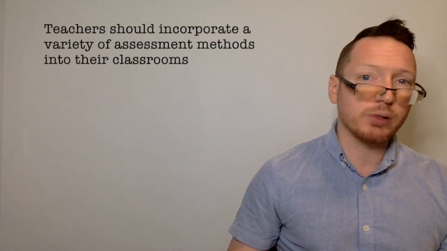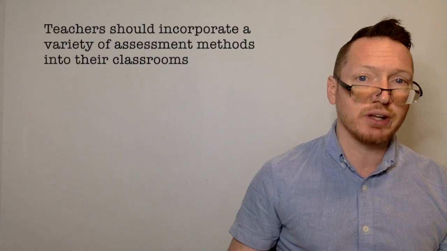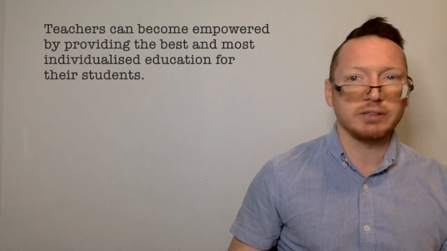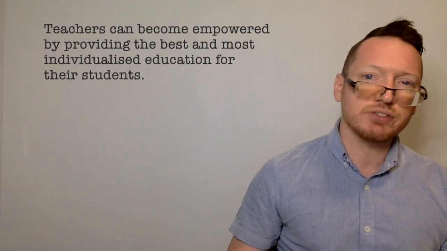In order to fairly and adequately assess learner progress and growth, teachers should incorporate a variety of assessment methods in their classrooms. Students need and deserve lessons that respond appropriately to the way that they are developing in the classroom, and the way that can be implemented is through varied and multiple forms of assessment. Teachers who take advantage of both formal and informal assessment methods are empowered in the sense that they can provide the best and most individualized education for their students.